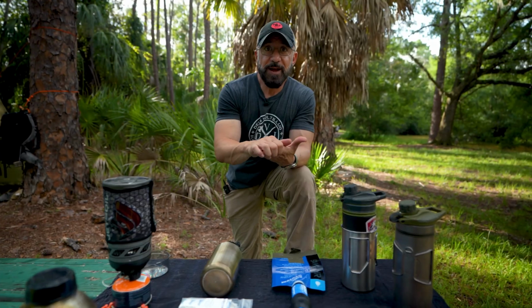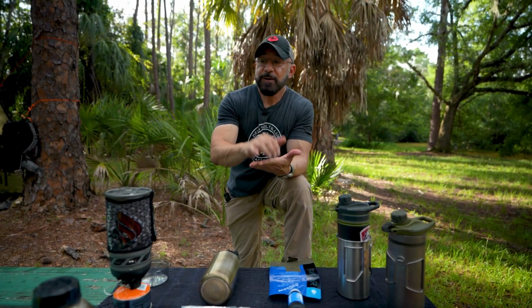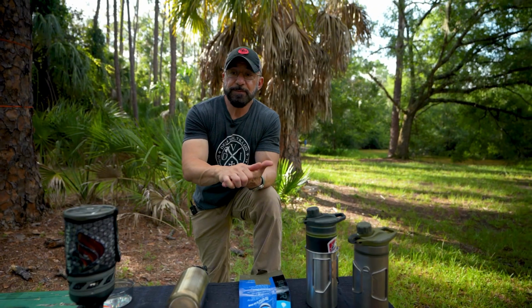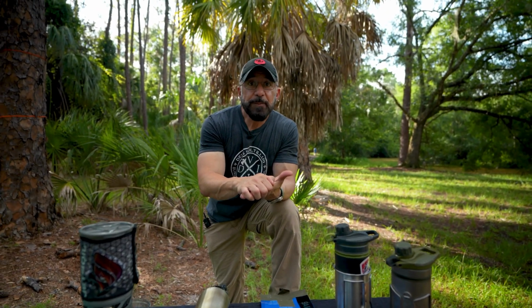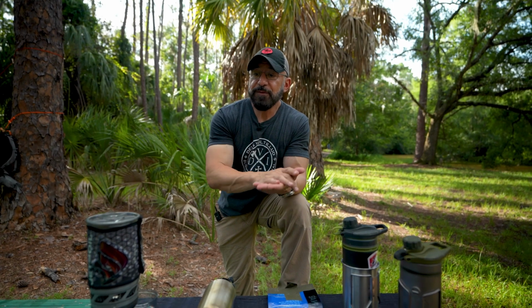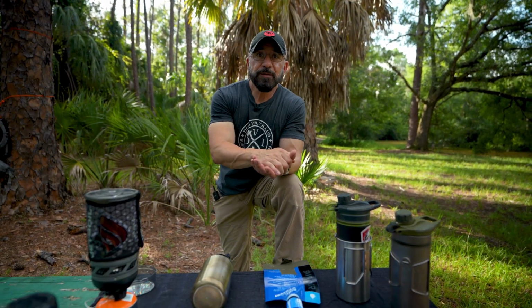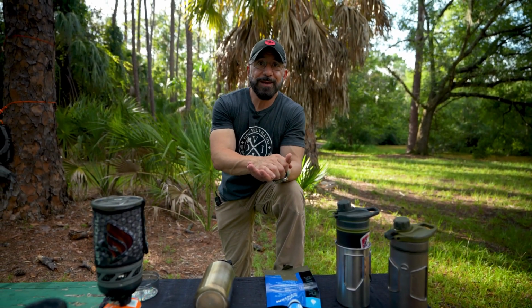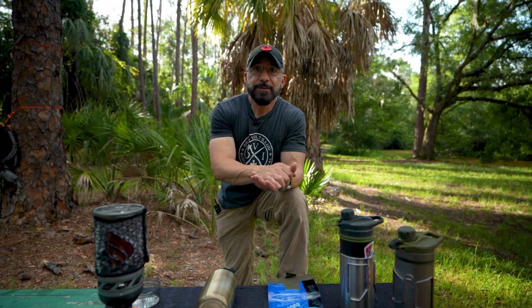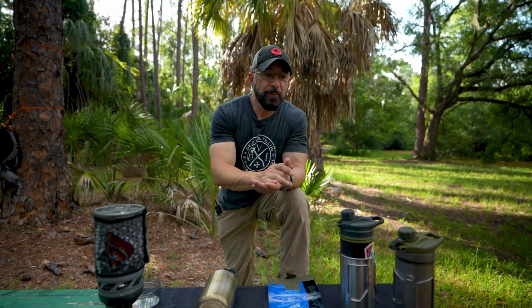Boiling water takes time. You need to create a fire, which in a permissive environment, that's not so bad, but in a non-permissive environment, that might not be so good because you don't want to generate smoke. You also have to think about your boiling water, and if it's 100 degrees and 100% humidity like it is here today, you're not going to want to drink that hot water right away. So it's not going to be available for you right away.